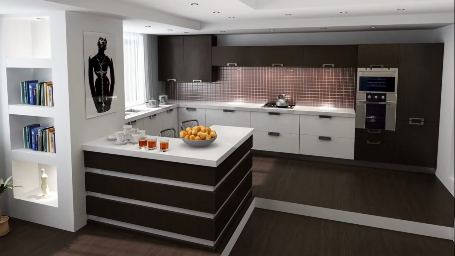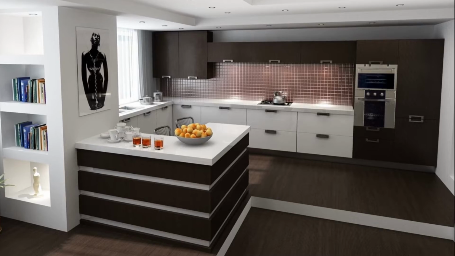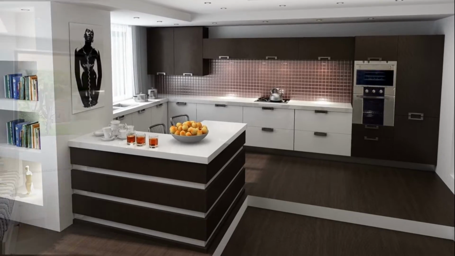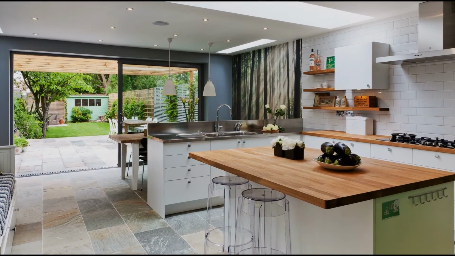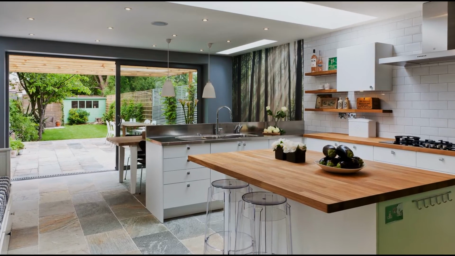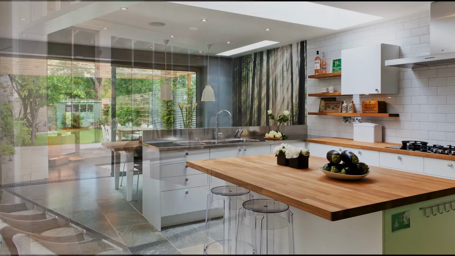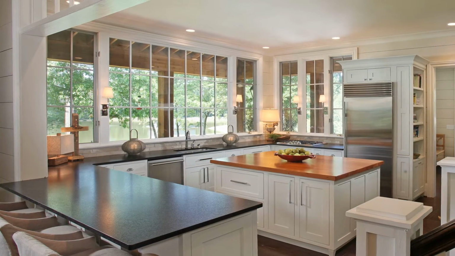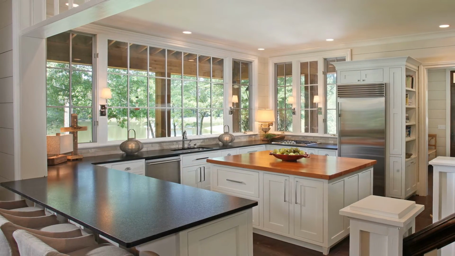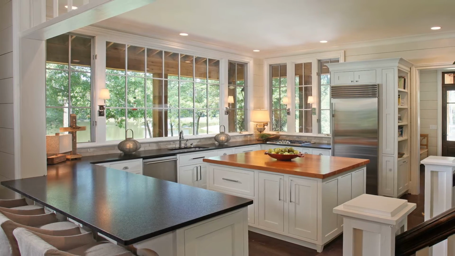Overall, an open floor plan kitchen offers numerous benefits, ranging from enhanced spatial integration and social interaction to flexibility and efficiency. Whether you're renovating an existing home or designing a new one, incorporating an open floor plan kitchen can transform the way you live, entertain, and interact with your surroundings.